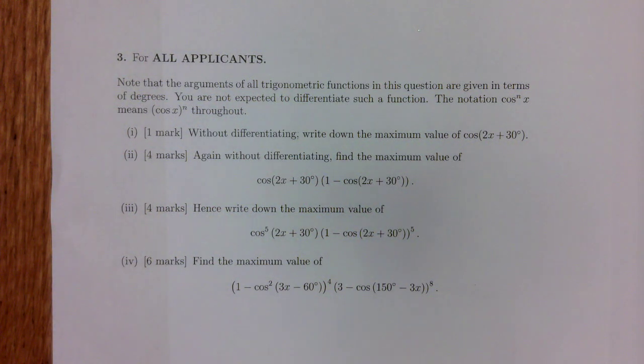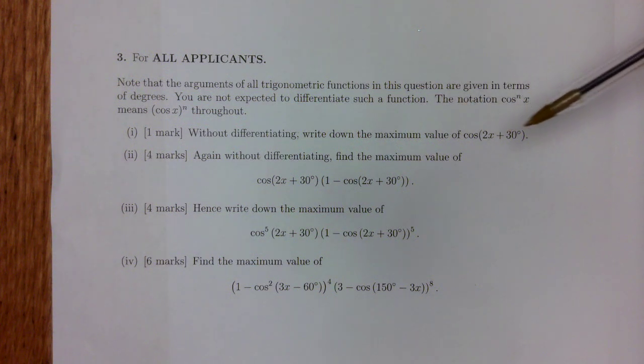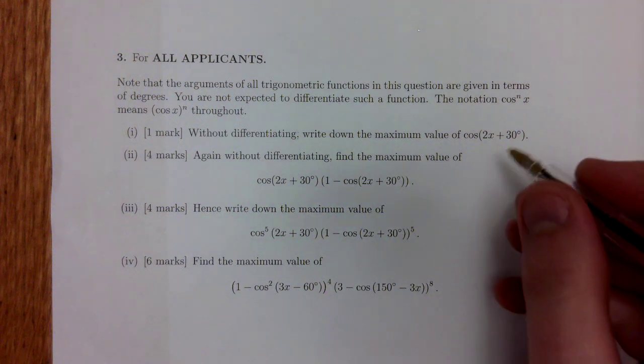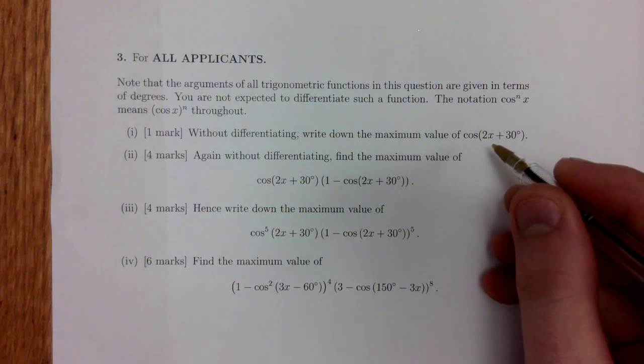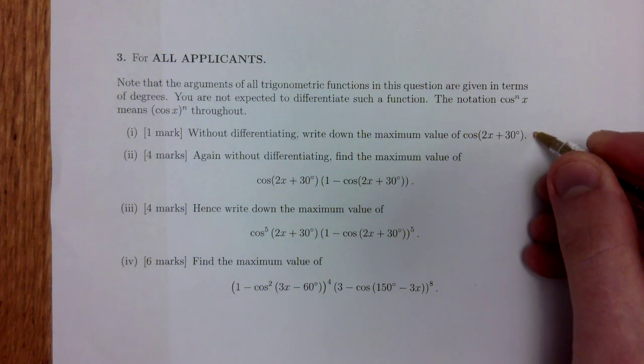Hi, in this video I'm going to go through MAT 2023 question 3. So, without differentiating, write down the maximum value of cosine 2x plus 30. Quite a straightforward question because we should know that cosine takes values between 1 and -1, so the maximum value of that function is 1.